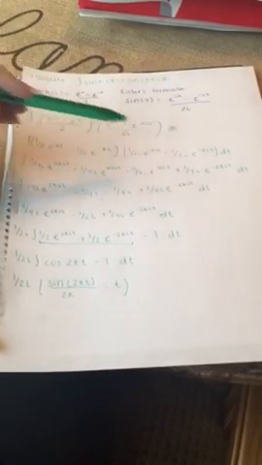And so then, since this was divided by 2, I made the coefficient of the e's 1/2, and since this was divided by 2i, I made the coefficient 1 over 2i.